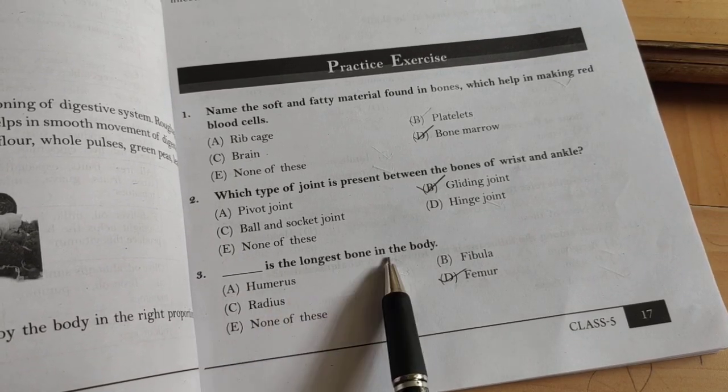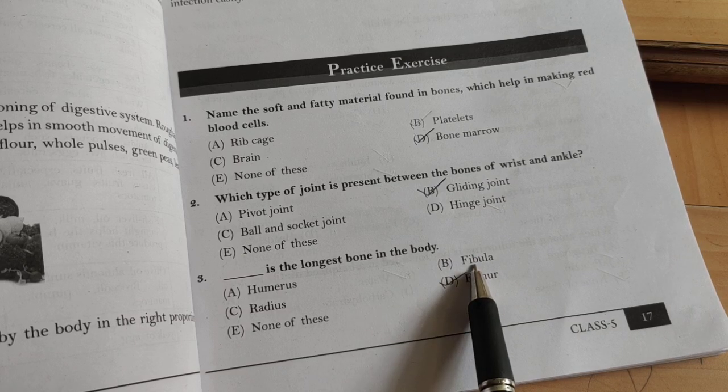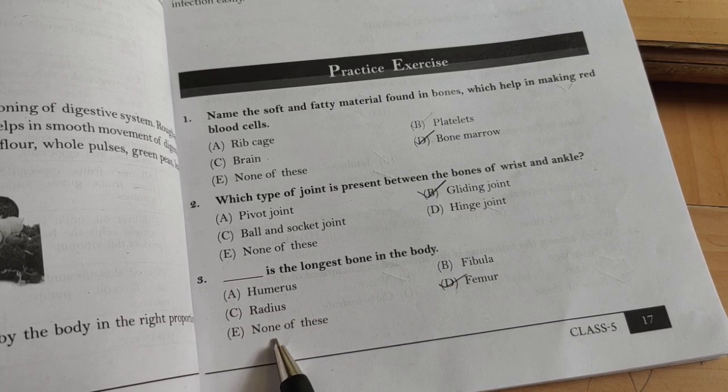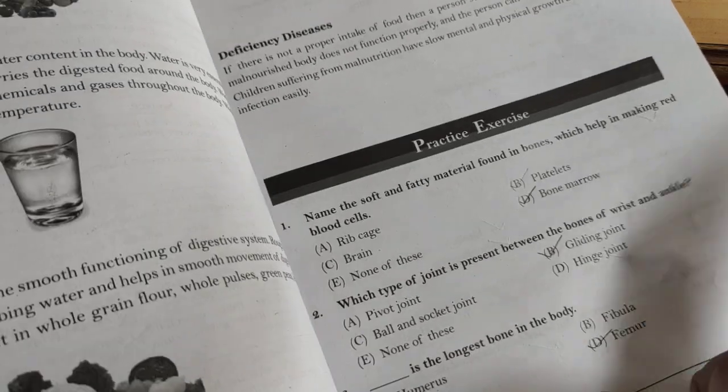Dash is the largest bone in the body. Humerus, fibula, radius, femur, none of this. What is the answer? It is the femur bone, which is present in the thighs.